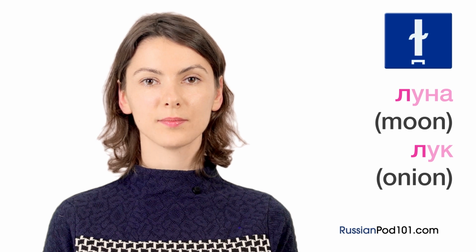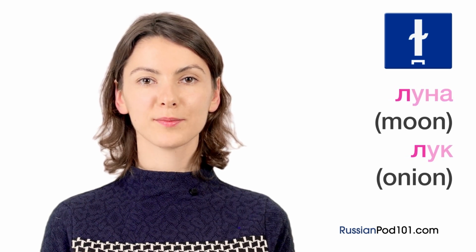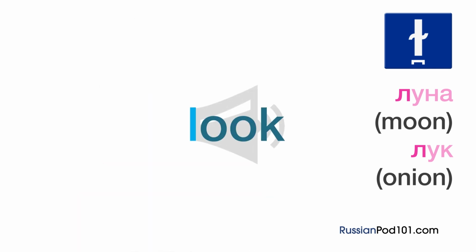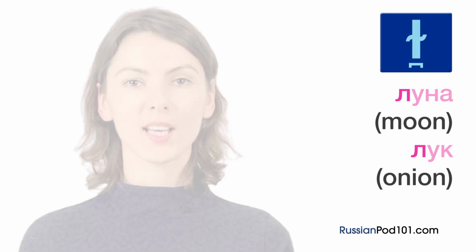The first consonant is Л. Луна. Лук. It's like the L in the word look, except in Russian the L sounds a little heavier. Stress this consonant more than you would in English by flattening the tip and the blade of your tongue behind the back of your teeth. Л.